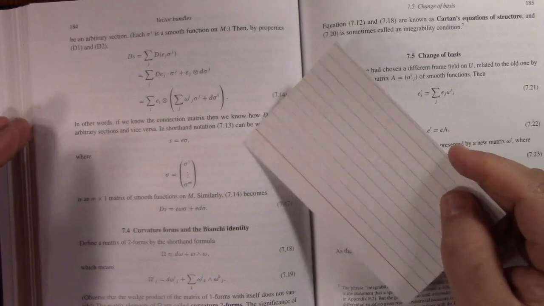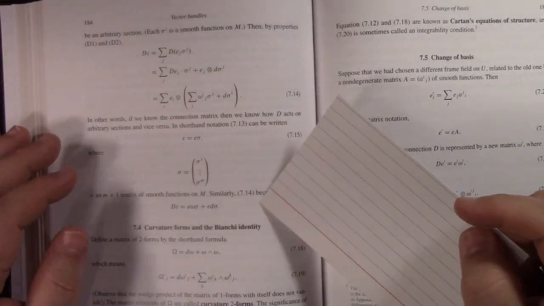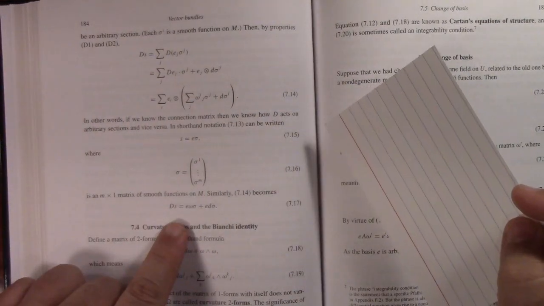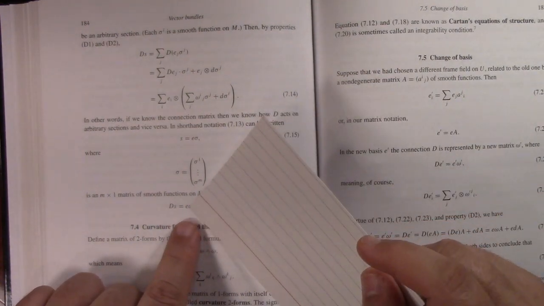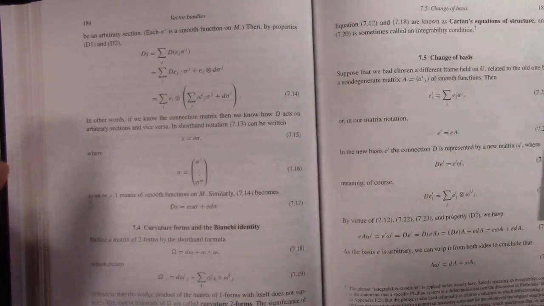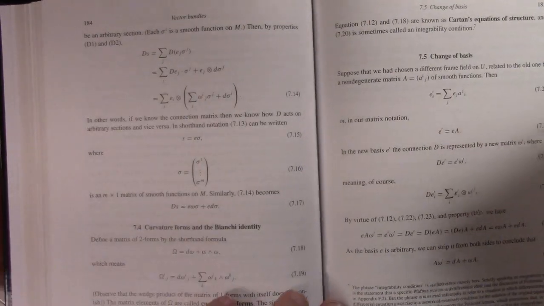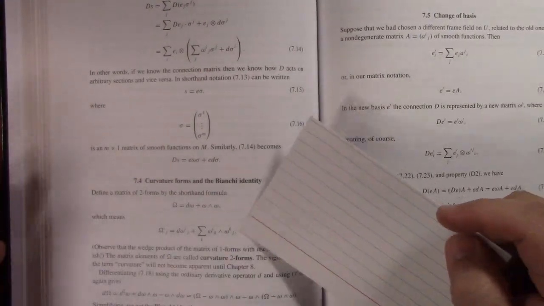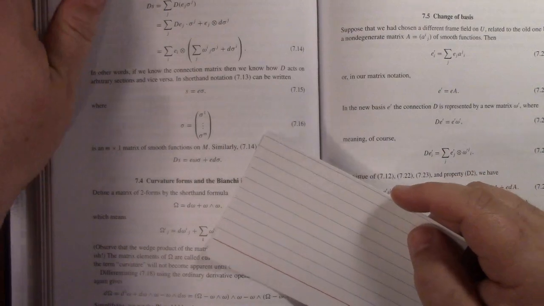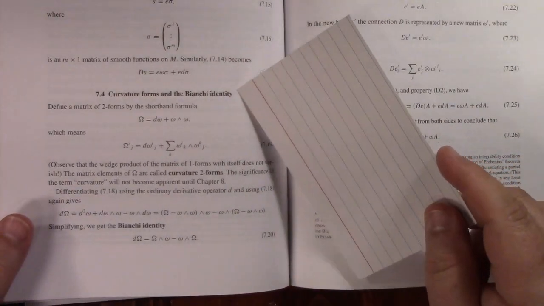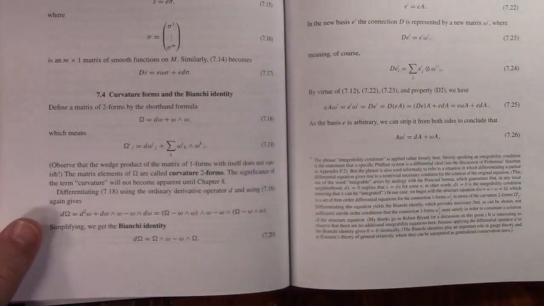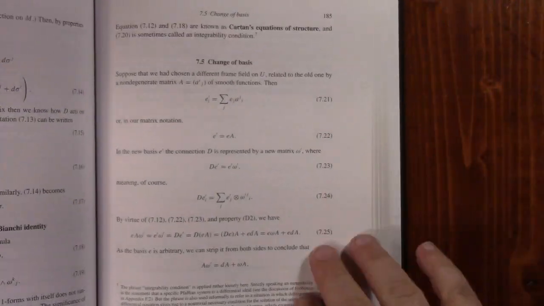Anyway, he's got all these beautiful, somewhat general formulas, the exterior derivative of the section in terms of the product of the connection form. I forgot what the notation means here exactly, but he also has the curvature forms, the Bianchi identity, and this is all in a slightly more general context.